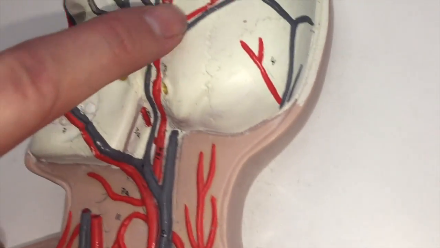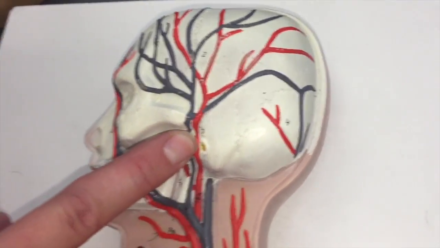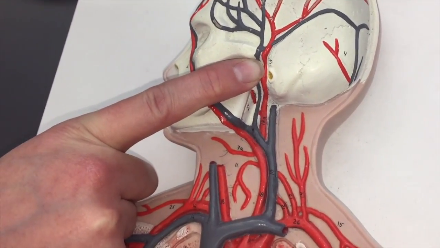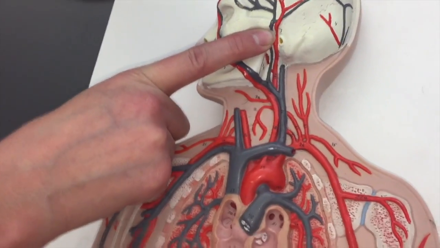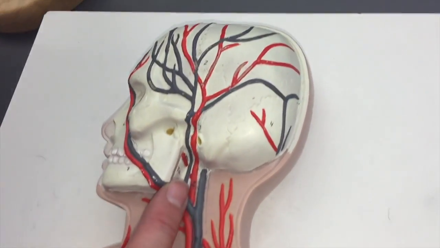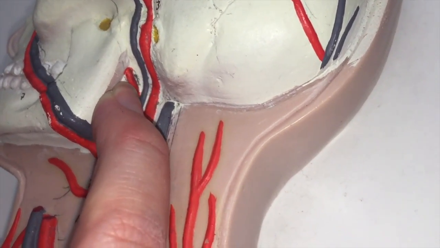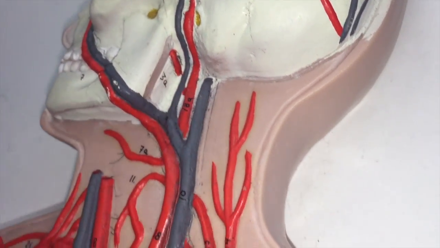One branch stays on the outside of the skull. That's going to be your external carotid artery. Right, I'm just making sure it's actually on your list. Yep. And then the branch you can see right there where it goes in, that little tiny branch, that's going to be your internal carotid artery that goes inside the skull and feeds the brain.